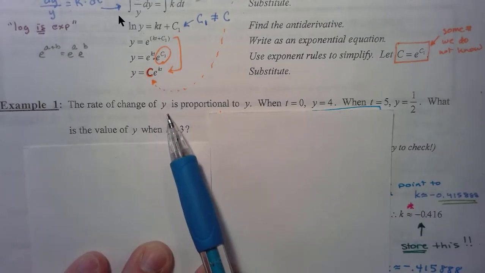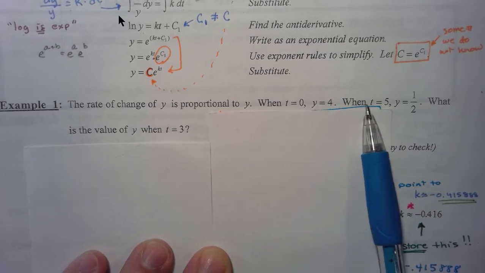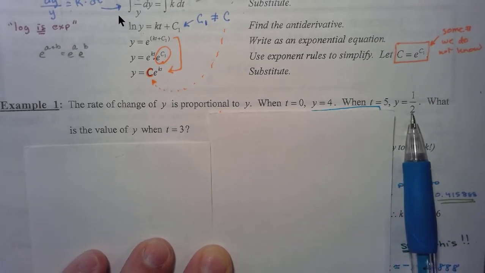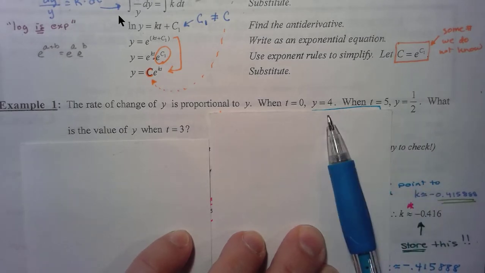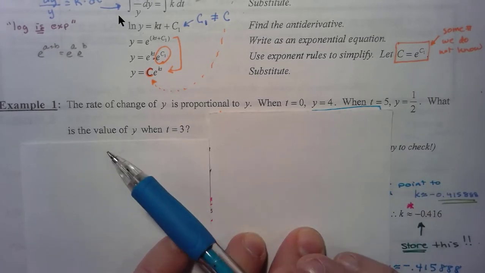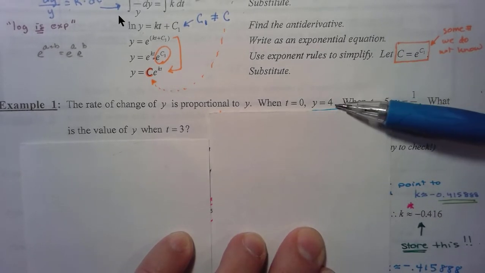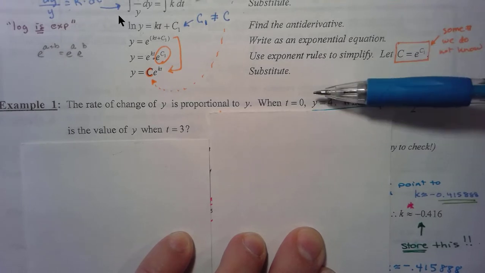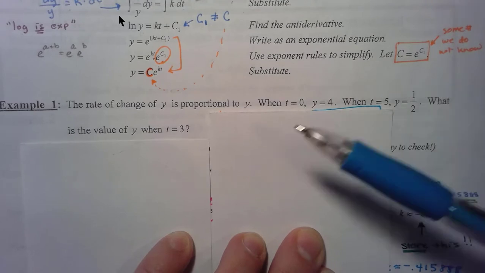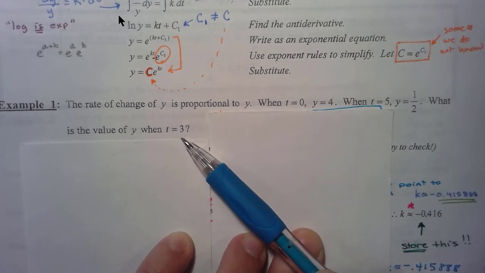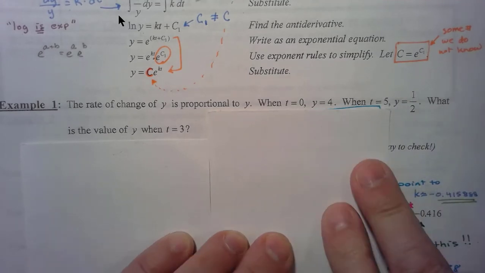The rate of change of y is proportional to y. When t equals 0, y is 4. When t equals 5, y is 1/2. By the way, notice my y values are going down, so this is going to be a decay problem. What is the value of y when t is 3? Well, we know one thing. It's got to be between 4 and 1/2, because when t is 0, y is 4, and when t is 5, y is 1/2. So when t is 3, we have to have a value for y that clearly is going to be between these two values. And so we know that as a checkpoint.